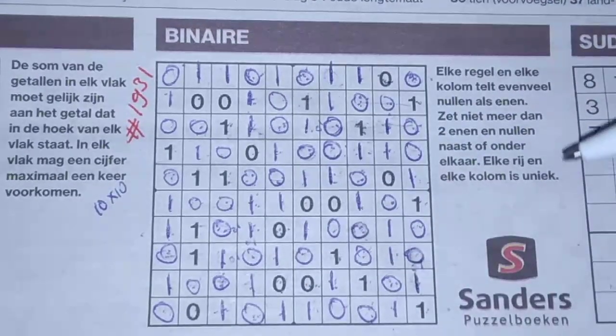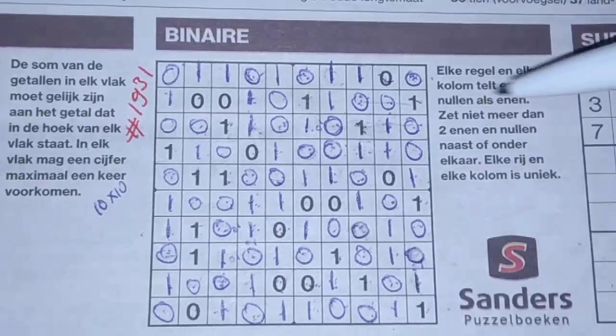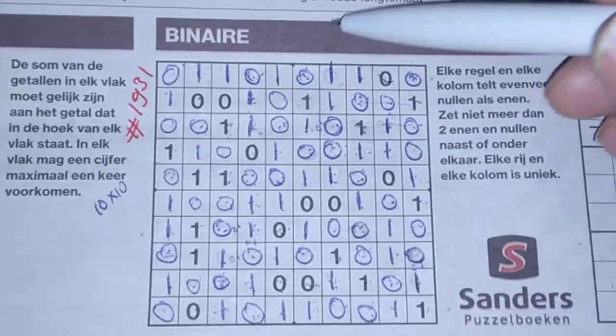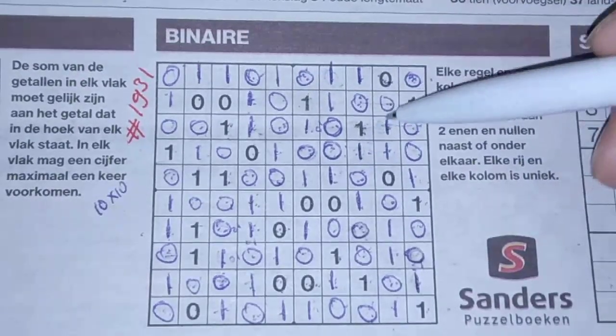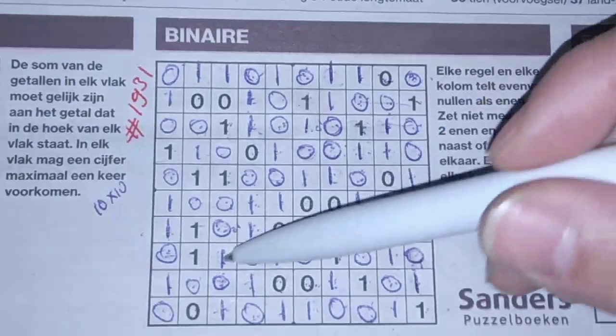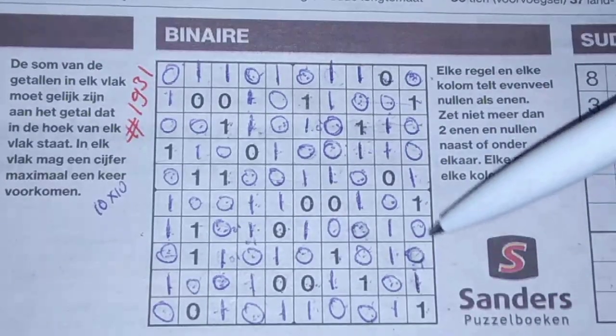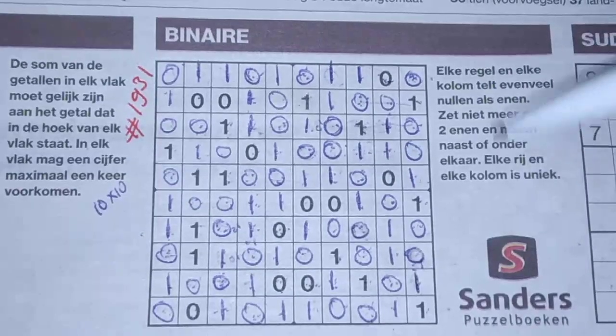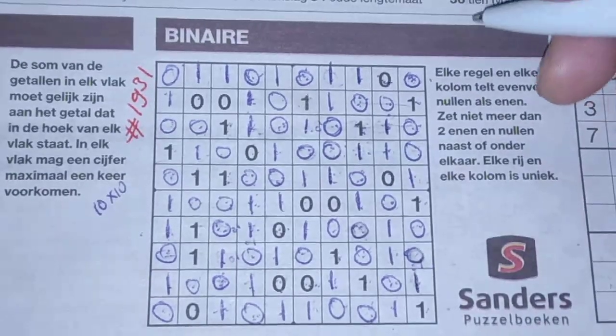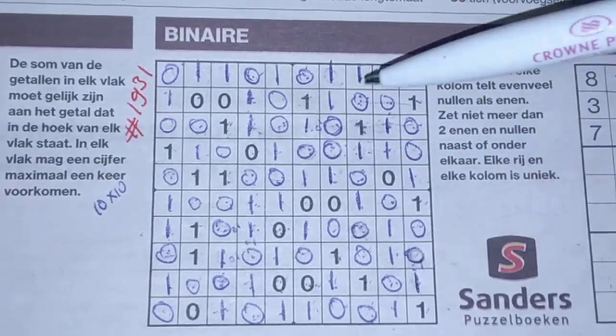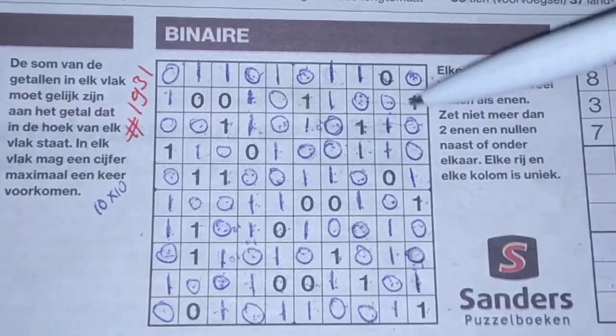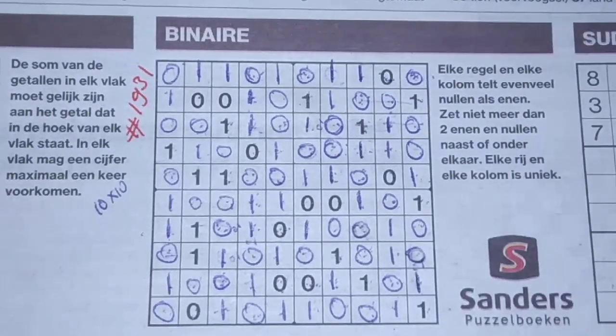Well, no comparing, but 60 minutes. I'm not pleased with this binary. Overlooked here. And yeah. Sometimes you have the luck with you, but this time no luck. And overlooked in this case.